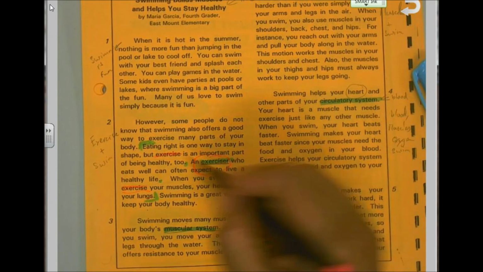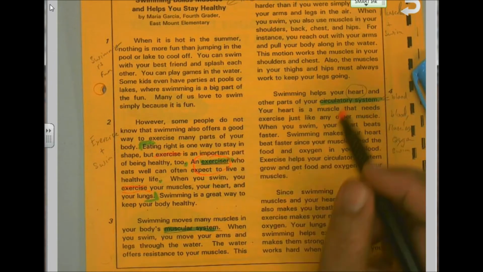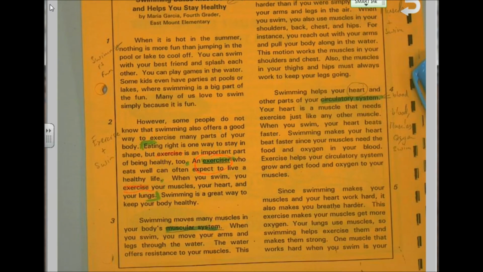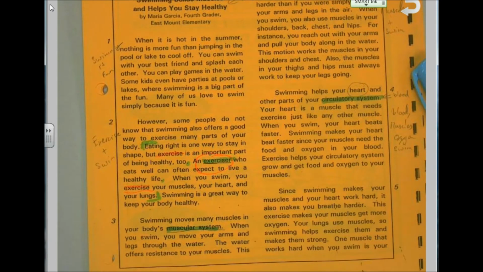So, because that's basically the same thing. And yes, it says that it can expect to have a healthy life. So let me just write down real quick. What do I expect here? I'm going to expect something healthy. I'm going to expect something that has to do with exercise.